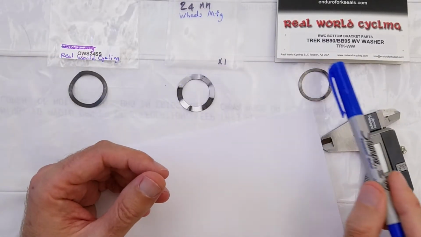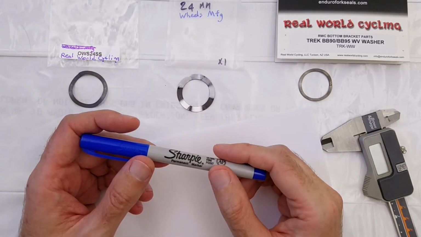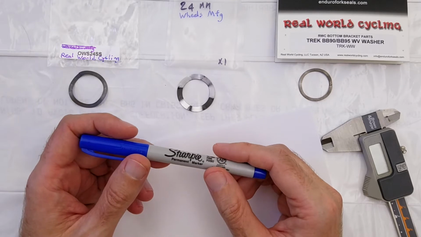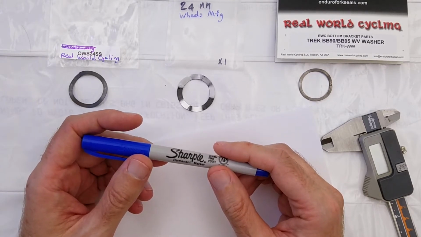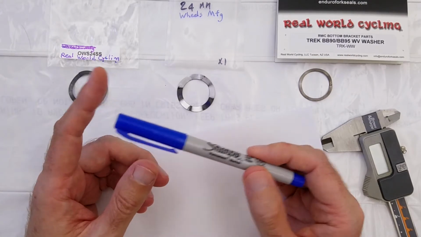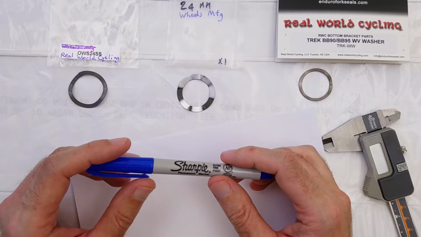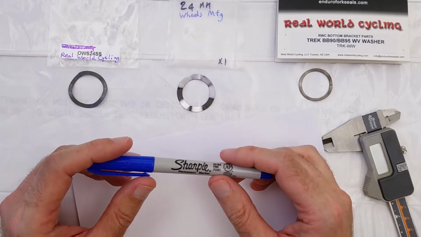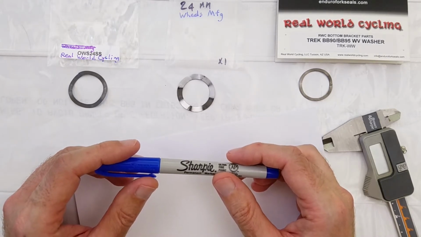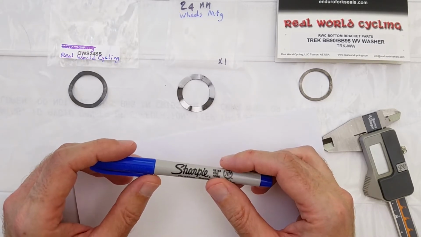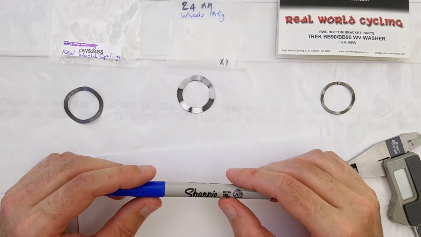So let's talk wave washers, or to use the correct terminology, wave springs. As a brief recap, in systems with bearings, it's generally desirable to have preload. And there are two main ways that are used to affect preload. The first way is called hard preload, where you have some kind of threaded collar or something to affect the preload. And the second way is called spring preload, where you have a spring in the system that is used to affect the preload. So here I have three examples of wave springs for a 24mm spindle.